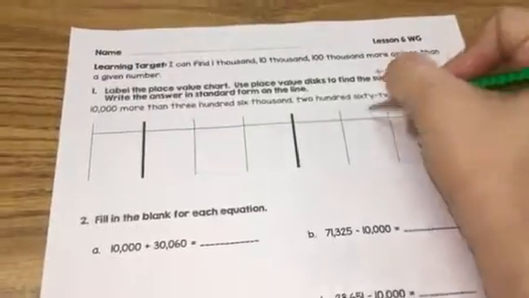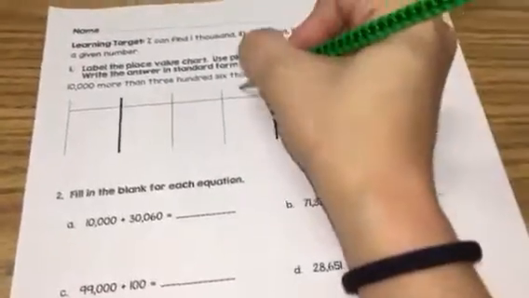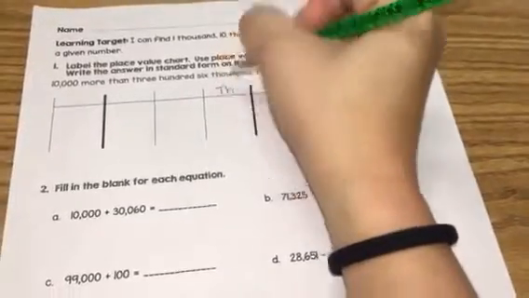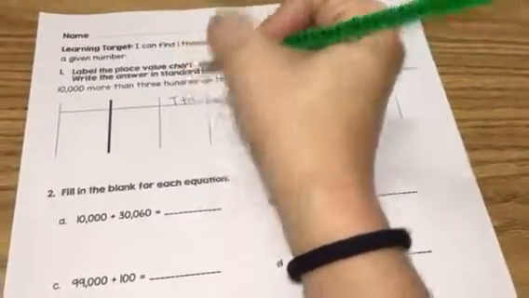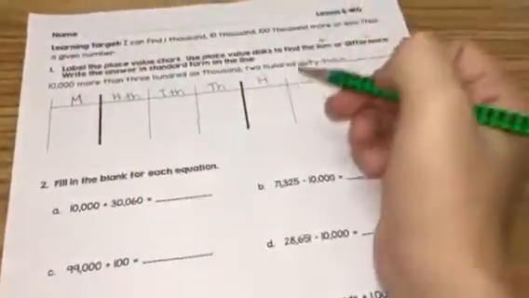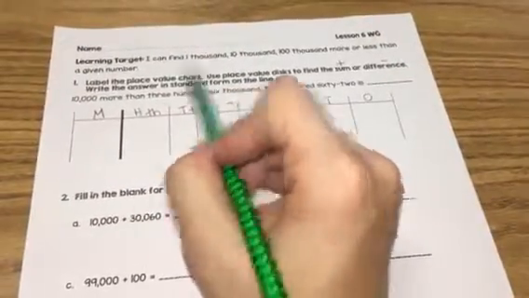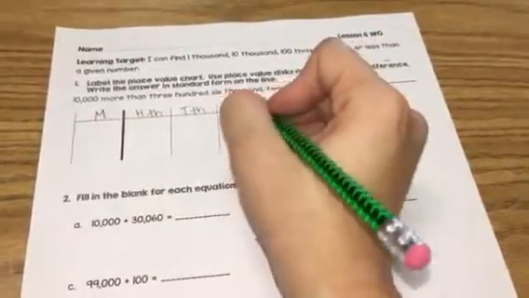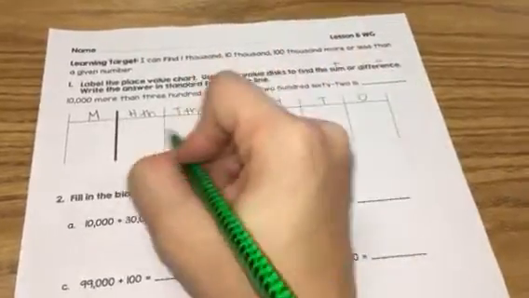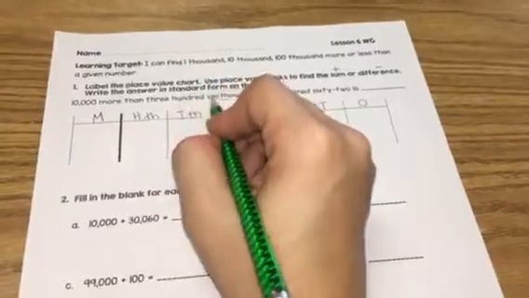So this is ones, tens, hundreds, thousands, 10,000s, 100,000s, millions. Alright, so it says that we have 306,000. So I have the thousands family, so I know I'm going to be within these three groups, and it's 306.